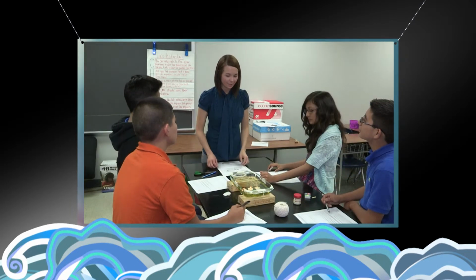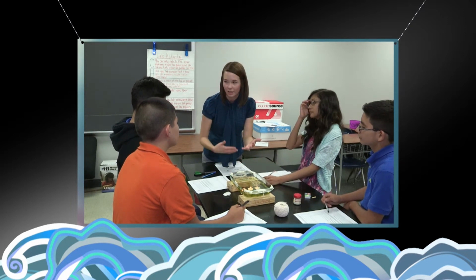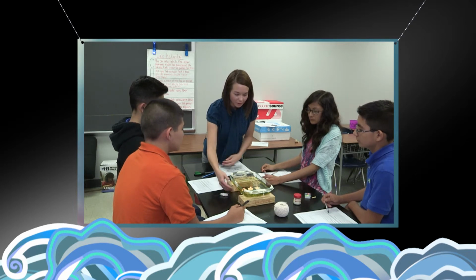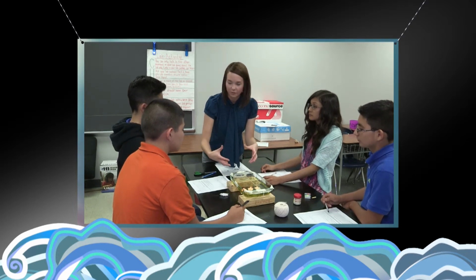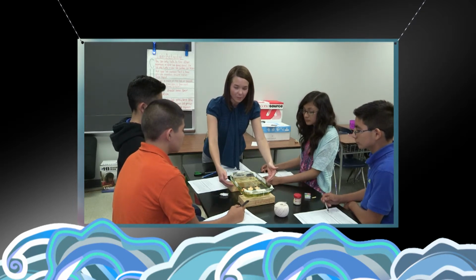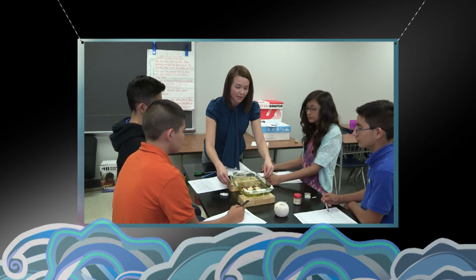Okay, so today's lab gave us the opportunity to really see how convection currents are working in the mantle, right? So remember that our flame here represented the core of the Earth that's really hot, and it heats up the mantle. And as it heats up the mantle, that hot material rises and that cold material sinks back down to the bottom.